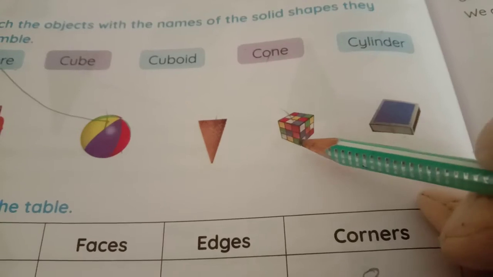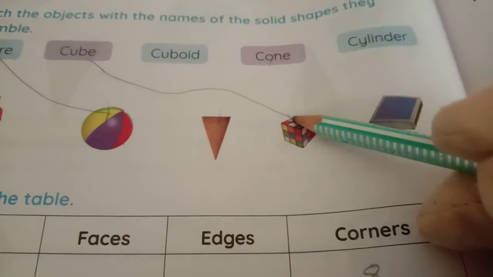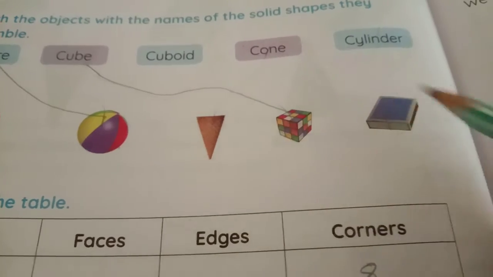Now the cube. Which shape is the cube? Rubik's cube. Okay, so we have to join this. Now cuboid. Which shape is the cuboid? So matchbox. So we join this matchbox.